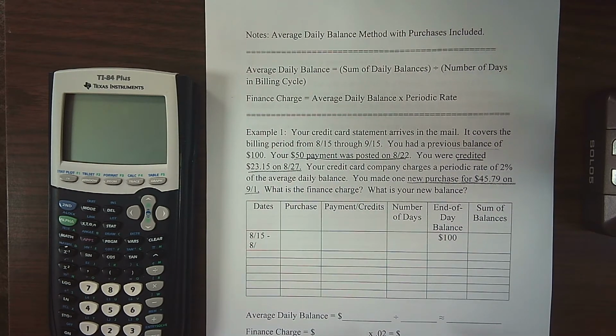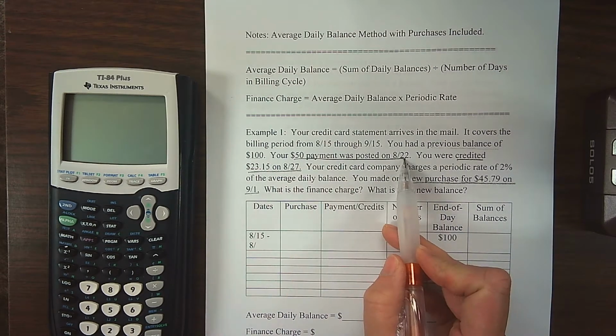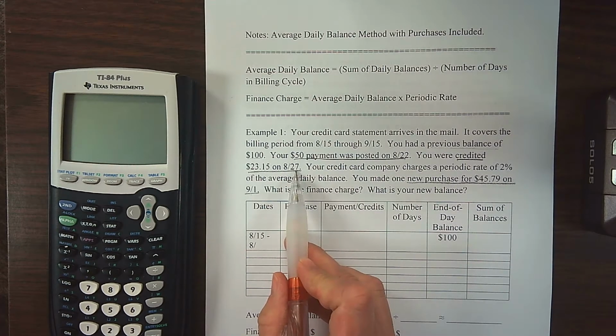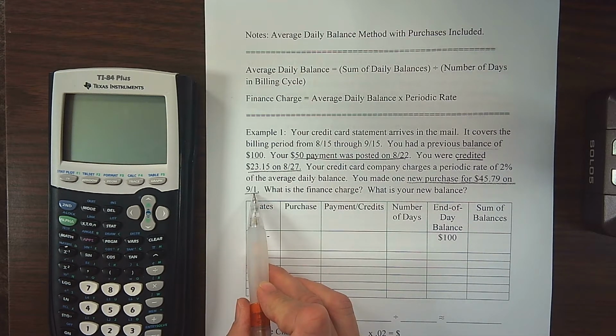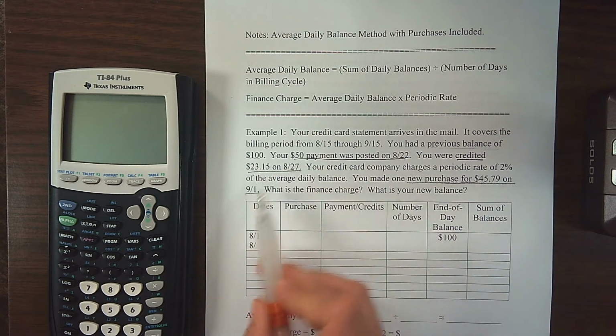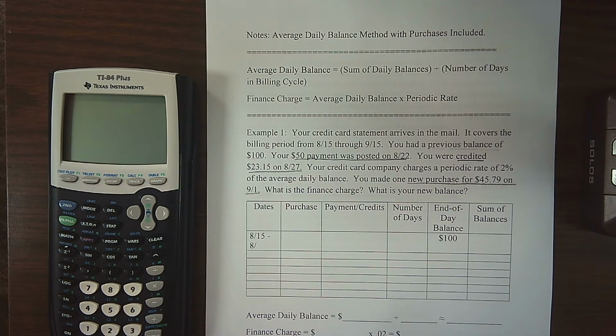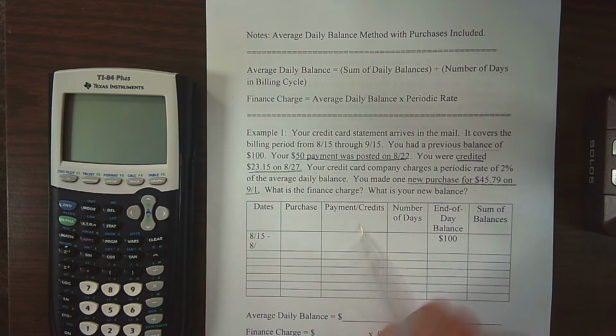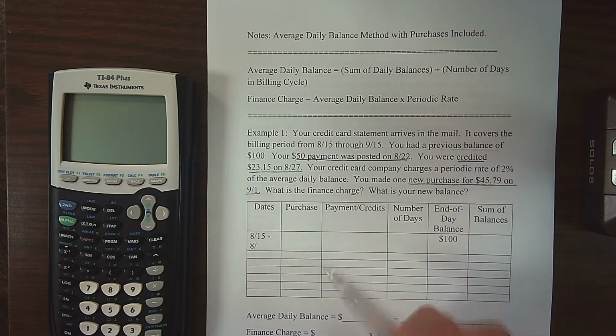We will now. And so what we need to do is think about the order in which these transactions occur. This first one happened on 8/22, then here 8/27, then here 9/1. So these are already in order for us, but be careful in the reading. If they're not in order, we do have to take them in order. We have to make the calculations based on when they occur.